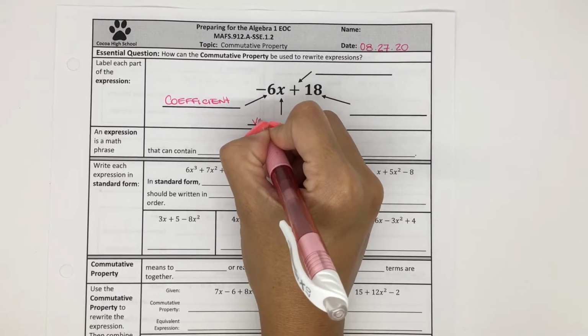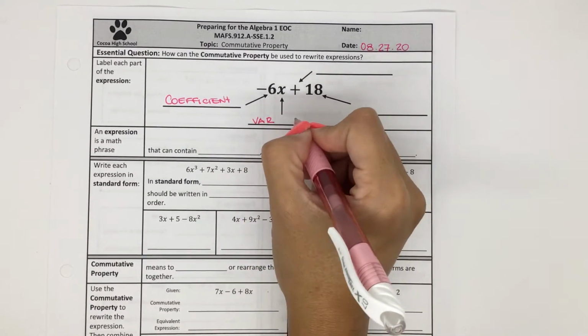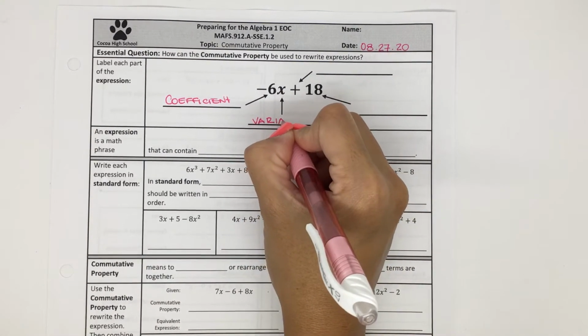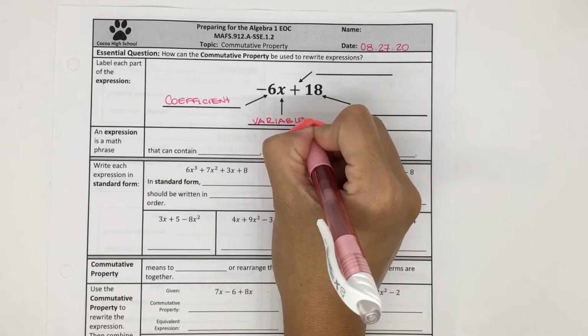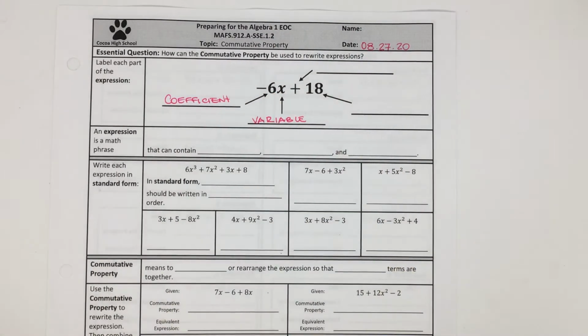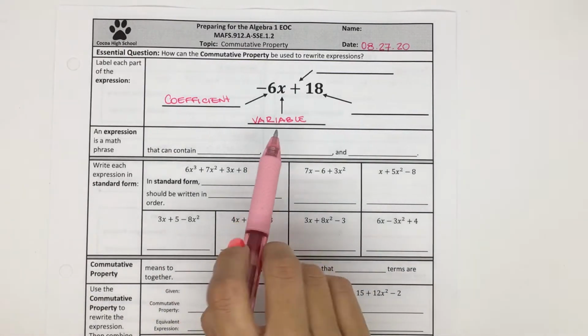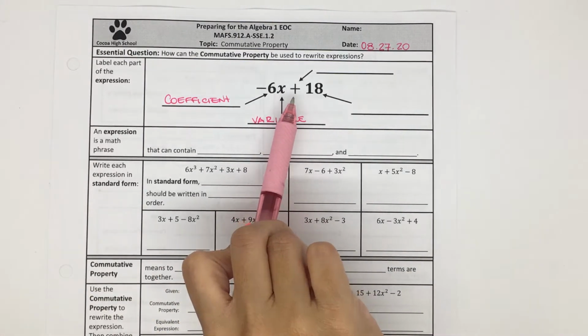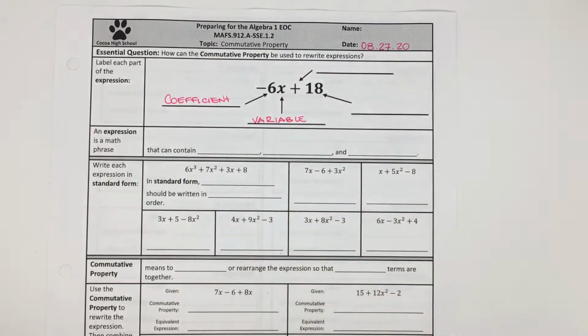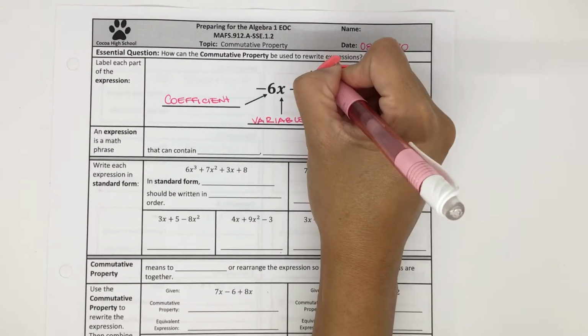Why? Because they vary. We don't know the value of a letter, and most of the time you will see the X, but you can also see other letters. Okay, next it's right here, the plus, the minus, the multiplication, division, and the action. That is going to be called the operator symbol.